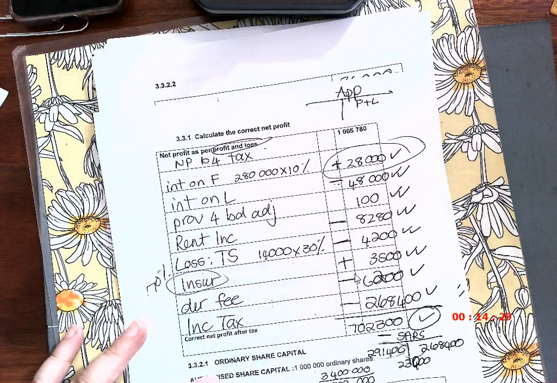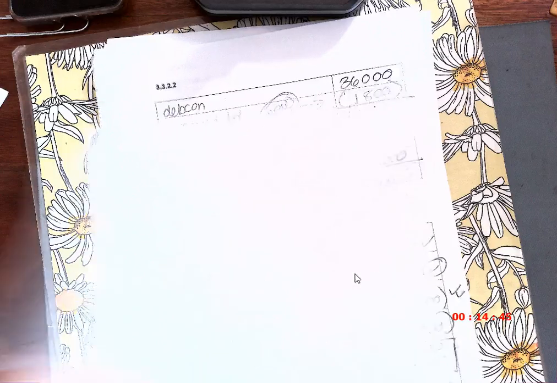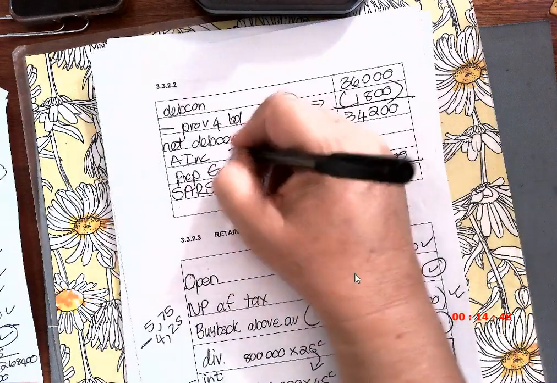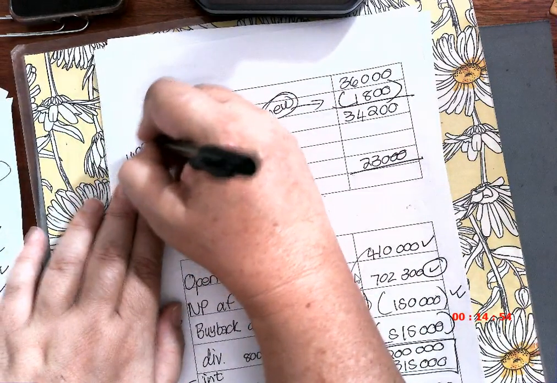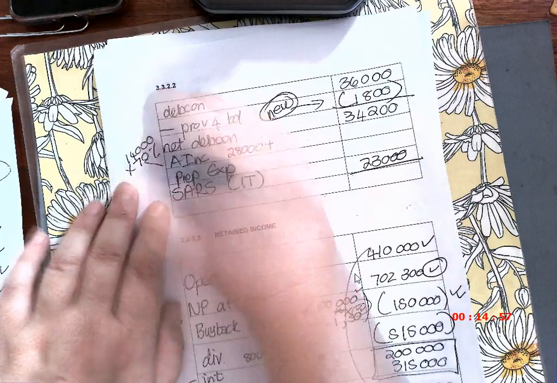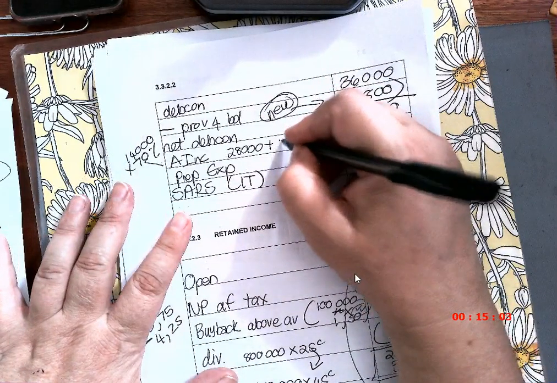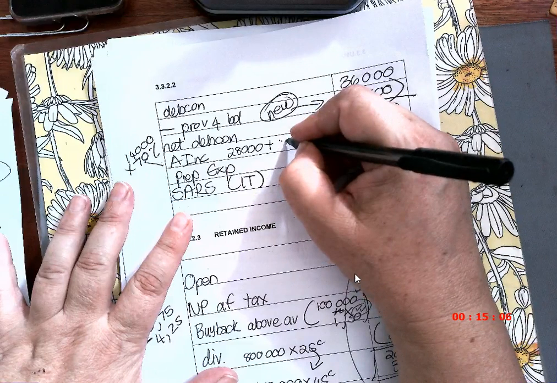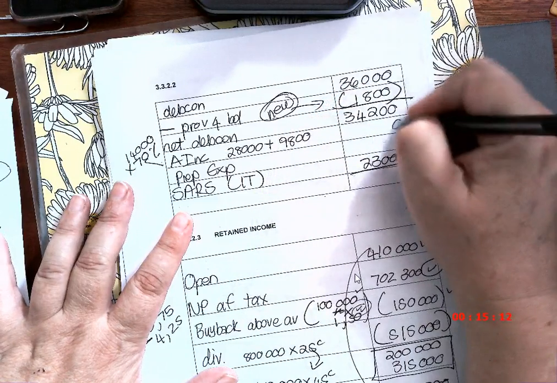What is the 70% of the insurance again? The 70% of the insurance is that part that the insurance is going to pay me out. But they haven't yet, which makes it an accrued income. Are we sure? Okay, so I'm going to add the 28. And then I'm going to add, remember the 14,000, 70% of that the insurance will pay out. And that will give me how much? 9,800.